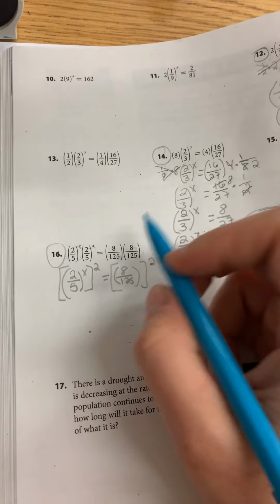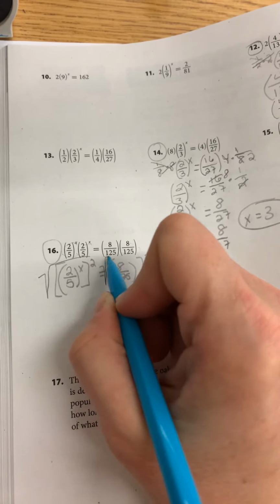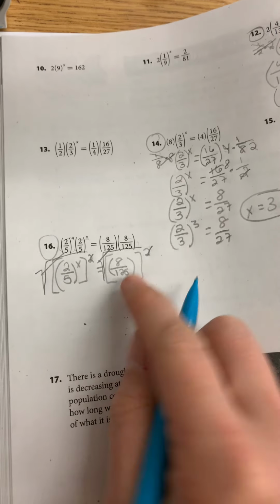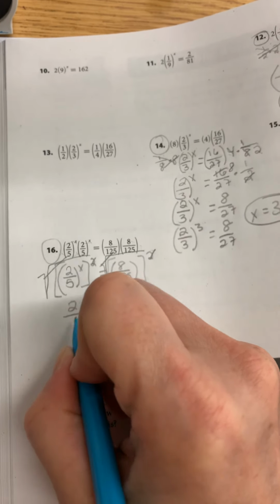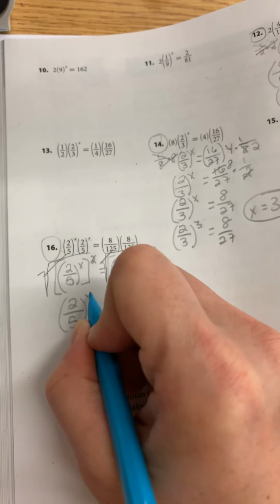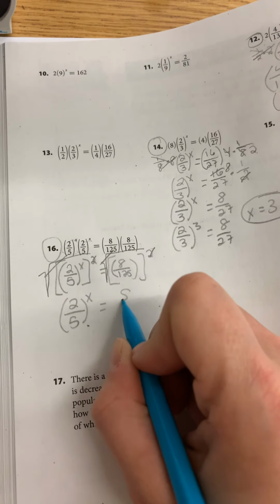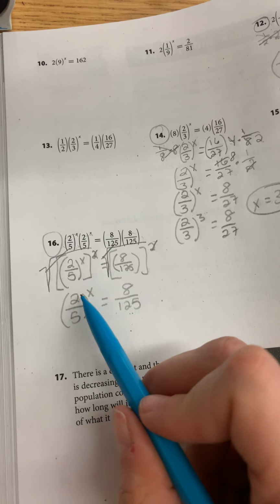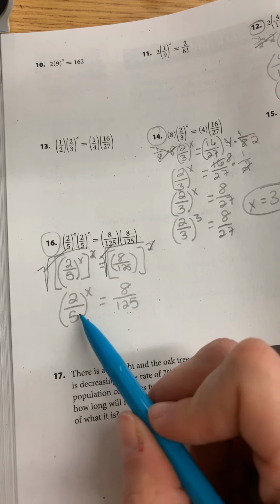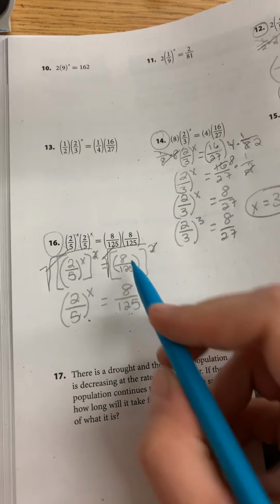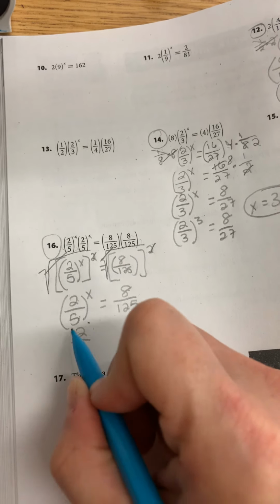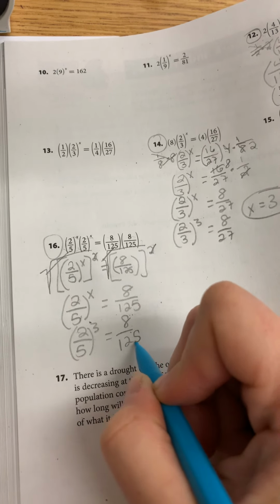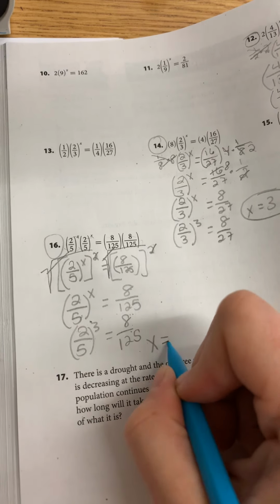So it could cancel out the squares easily because if I take the square root on both sides, it cancels out the squares. And it leaves everything else here. So I have 2/5 to the x equals 8 over 125. Okay, and 2 times 2 times 2 is 8, and 5 times 5 times 5 is 125. So 2/5 to the third is the same thing as 8 over 125, so x is 3.